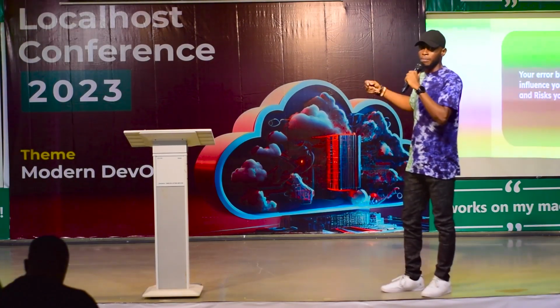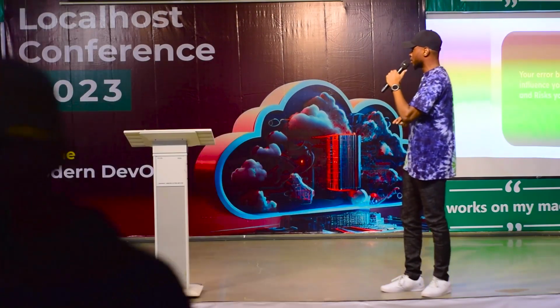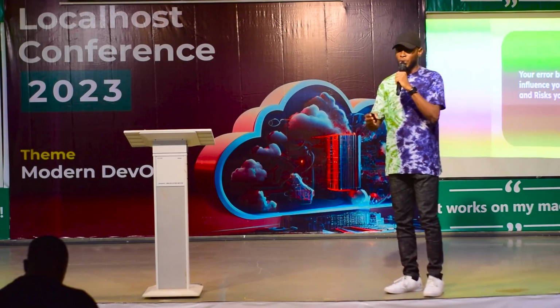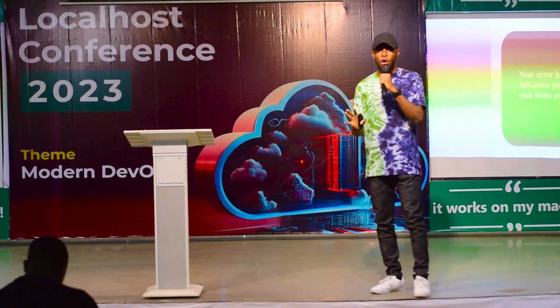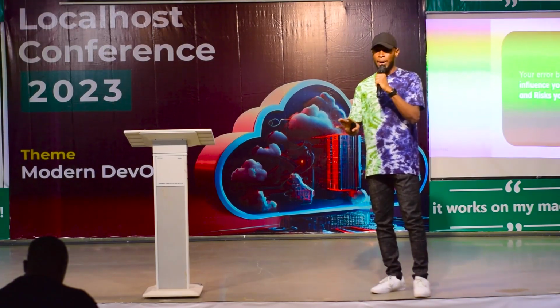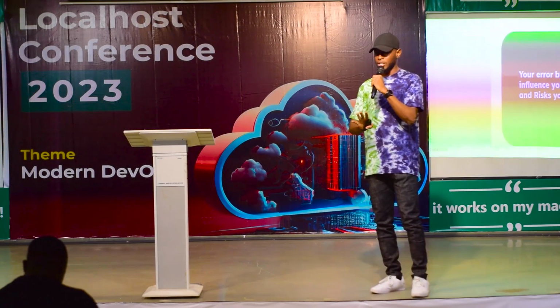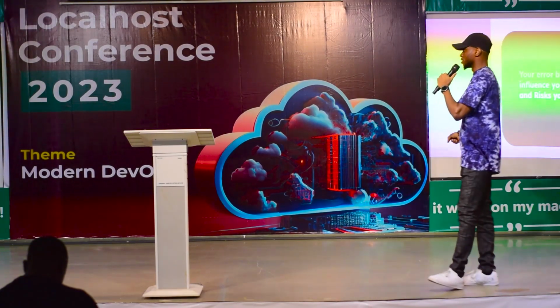I will get to how we can measure this in the coming slides, but you allow your error budget to recover. So within those periods while your error budget is recovering, you are not allowed to make any other new changes into your system. And by doing that, you try to ensure that your users are satisfied. So that is why error budgets are very, very important in your system.